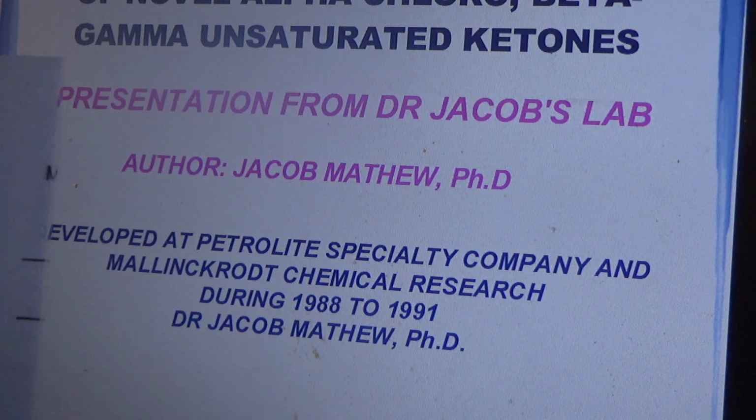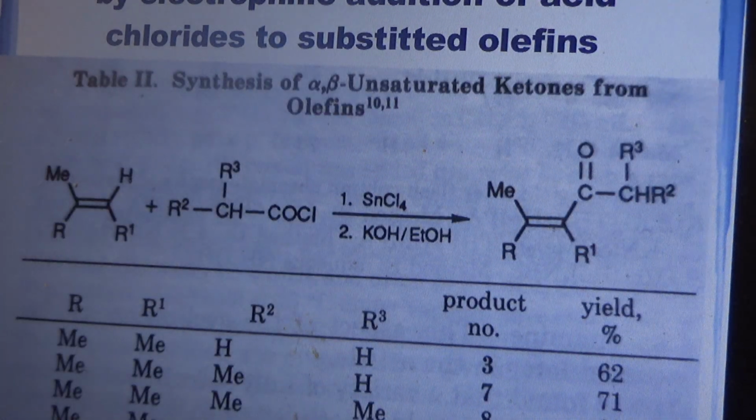So let me show you the two ways in which we made these fully substituted unsaturated ketones. The first one is by electrophilic addition of acid chloride to substituted olefins, as shown in this slide. It's a kind of Friedel-Crafts electrophilic substitution on a vinyl compound. It's almost like a Friedel-Crafts using tin chloride. This goes in reasonable yield, and the workup involves quenching with KOH and ethanol to basically make it neutral because it's highly acidic and corrosive.